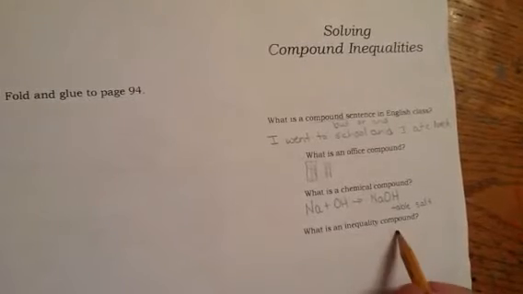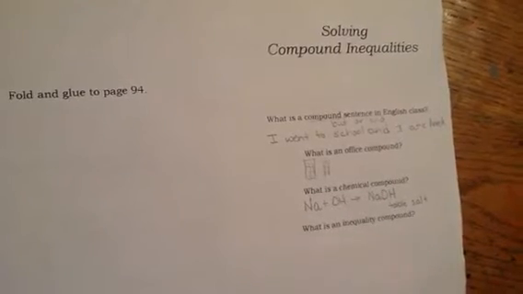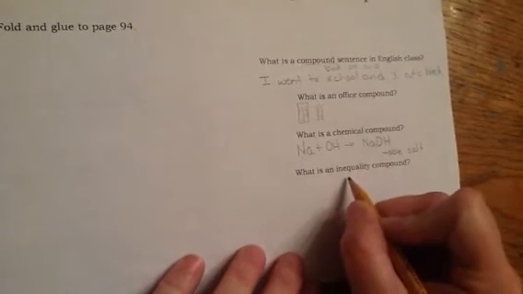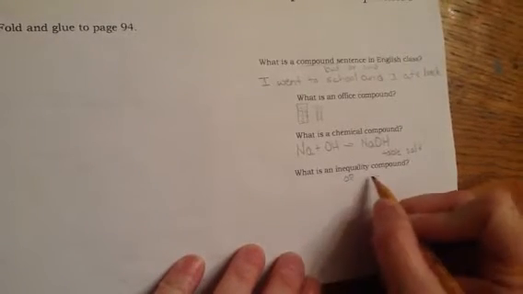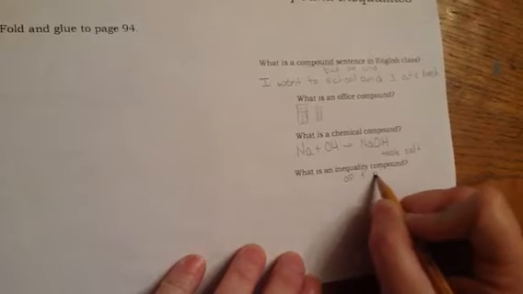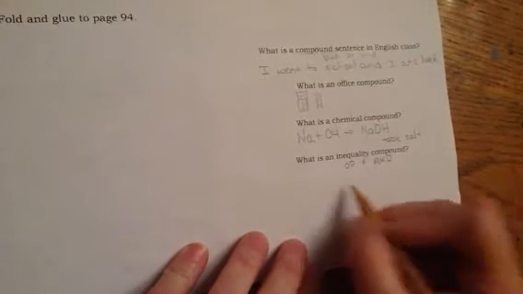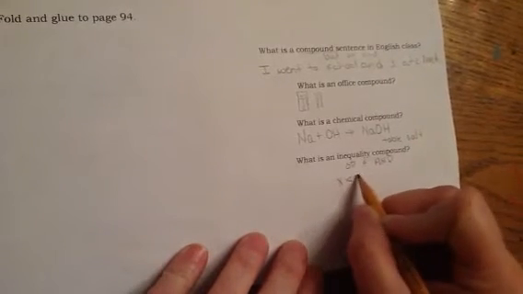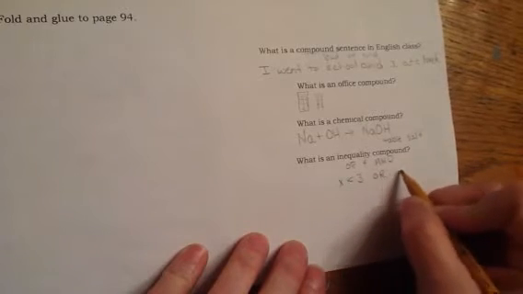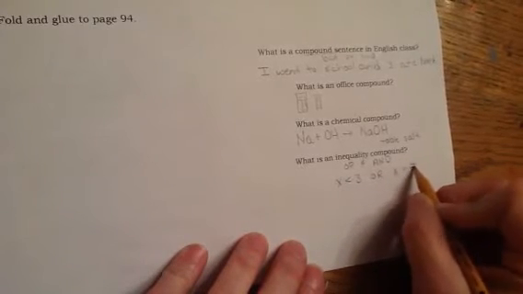An inequality compound is when we put two different inequalities together, and we have two different kinds. We have an or, and we have an and. Or would be something like x is less than 3 or x is greater than 5.